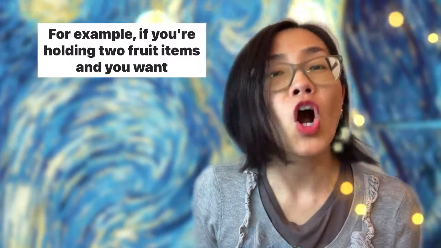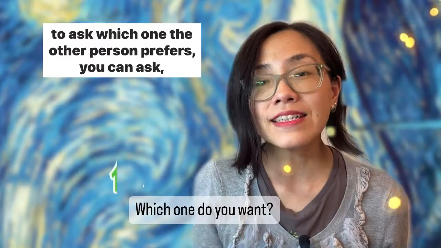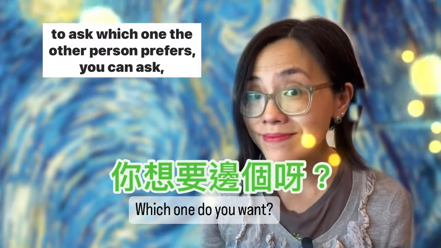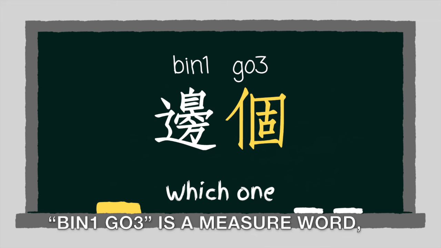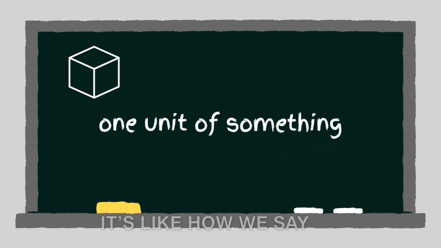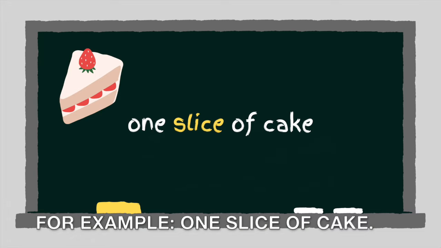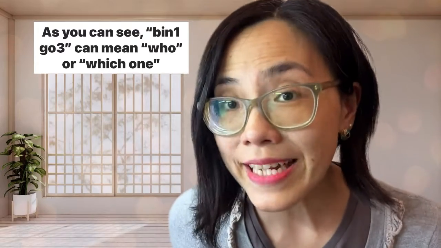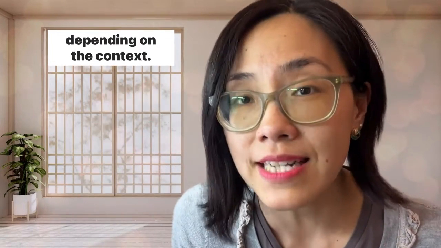For example, if you're holding two fruit items and you want to ask which one the other person prefers, you can ask 你想要邊個啊? The word 個 in 邊個 is a measure word, or it can be called a quantifier. It's like how we say 1 unit of something in English. For example, 1 slice of cake. As you can see, 邊個 can mean who or which one, depending on the context.